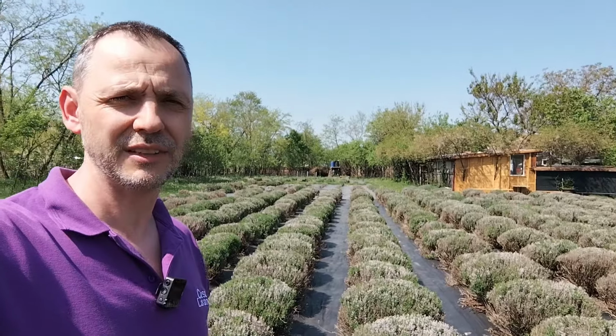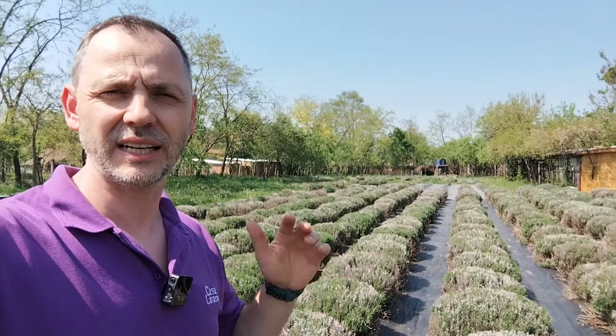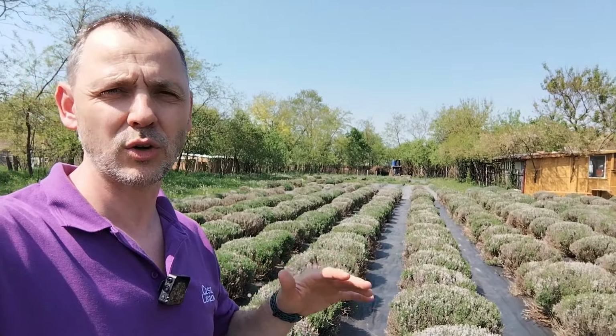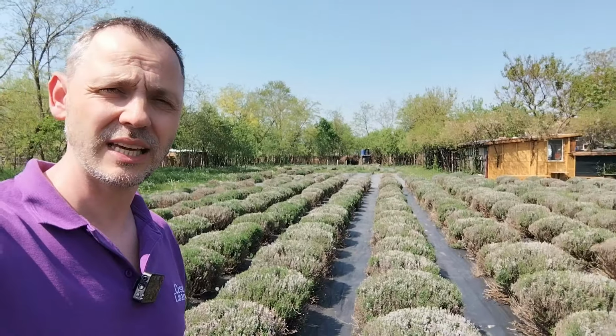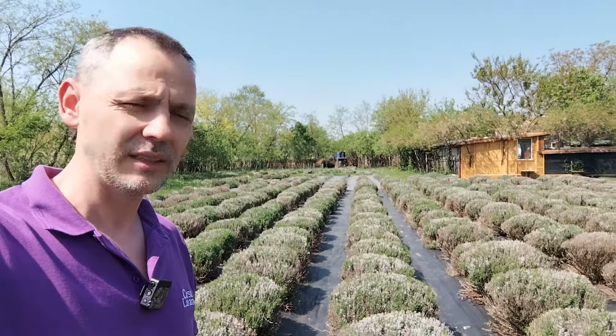It keeps it underneath. So that's very good for the lavender, because although it loves the full sun and heat, it also loves some water next to the roots. Yes, so this is the second advantage, the moisture.